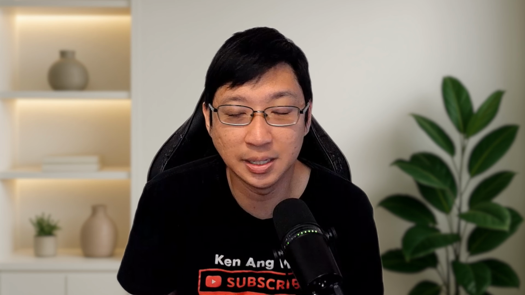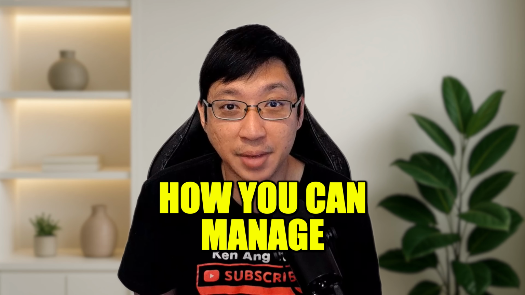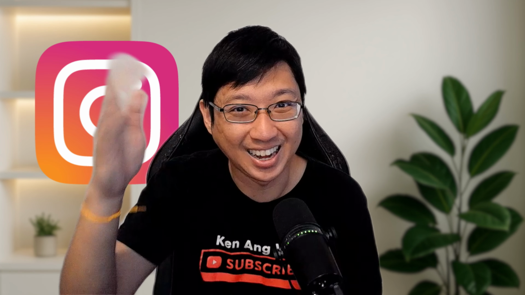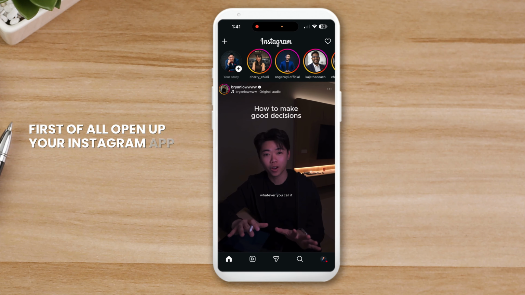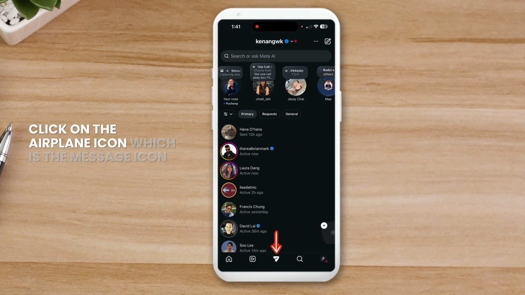Alright, without further ado, let's jump straight into my phone and let me show you how you can manage Instagram chat folders. Let's go. First of all, open up your Instagram app. Click on the airplane icon, which is the message icon.